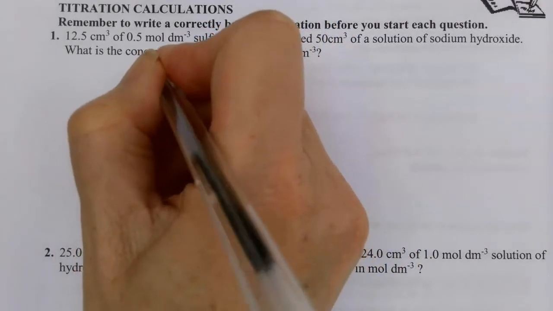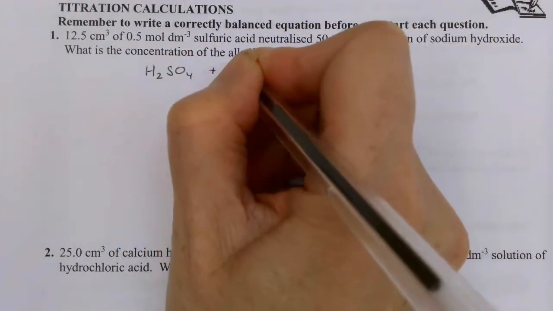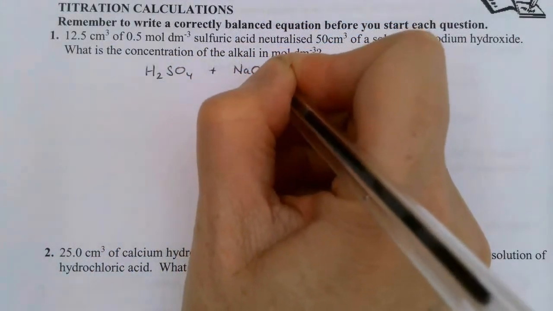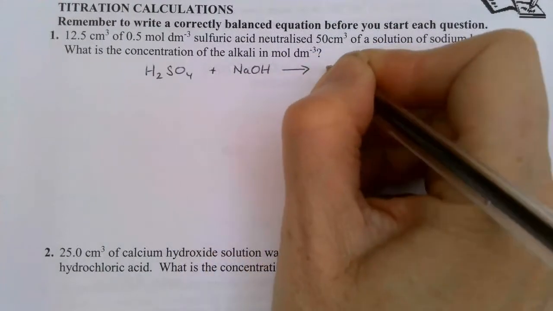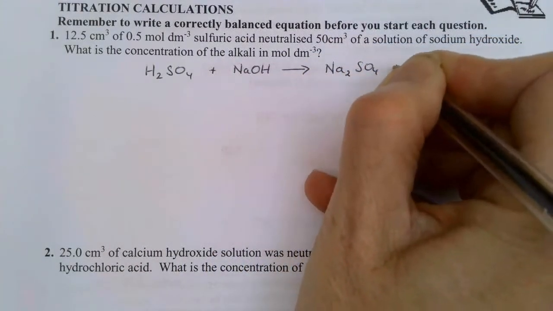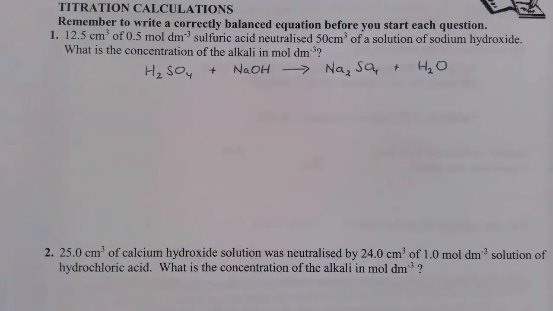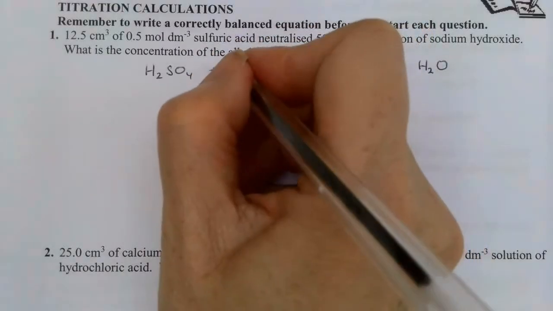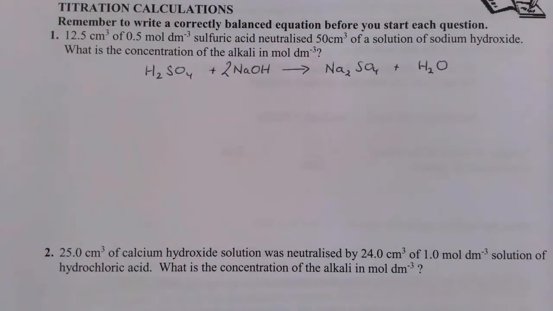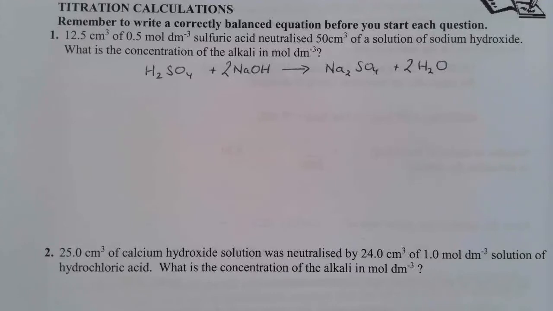So that's going to be H2SO4 sulfuric acid and sodium hydroxide NaOH reacting to form sodium sulfate Na2SO4 and water. It's typical acid-base mixed salt and water. We need to balance it. Well, we need a 2 in front of the sodium hydroxide, and we're going to make 2 waters. So that's nice and balanced now.